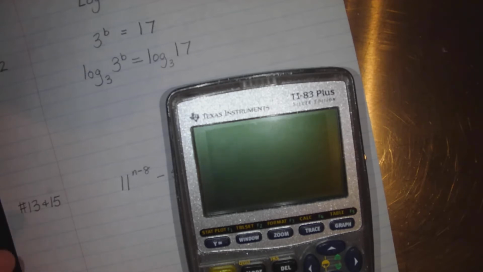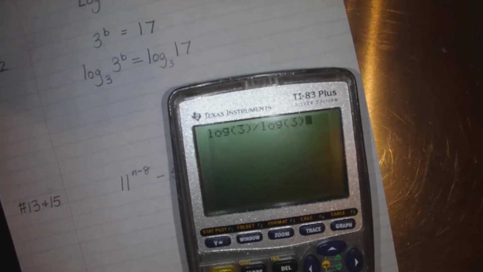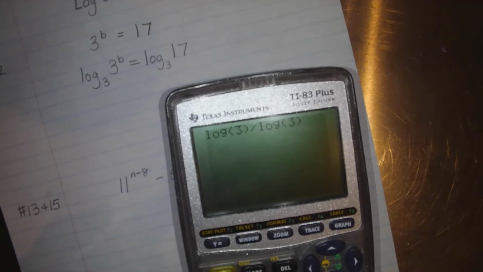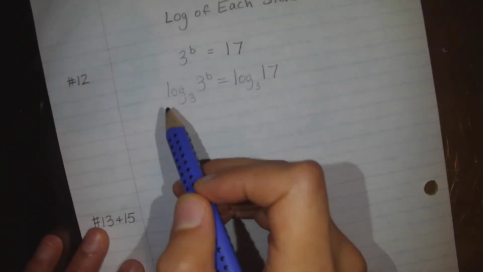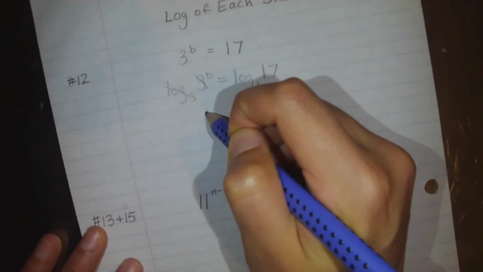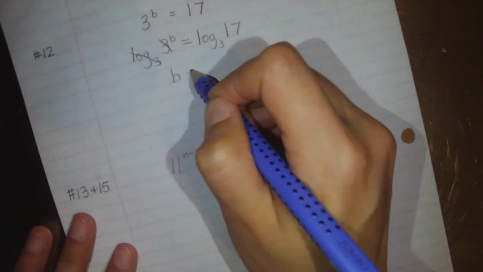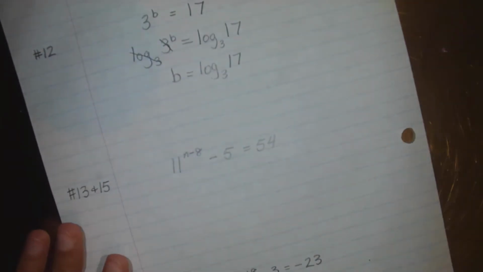I'm going to use my change of base rule. Log of 3 divided by log of 3 would be the change of base rule. Same thing divided by the same thing is equal to 1, just to show how that would cancel out. So log base 3 of 3 cancels, and I'm going to bring that exponent down to be a regular old variable, b equals log base 3 of 17.